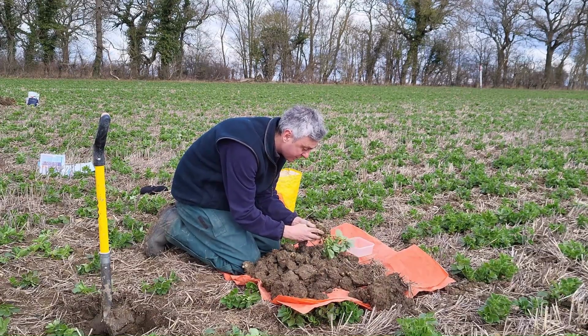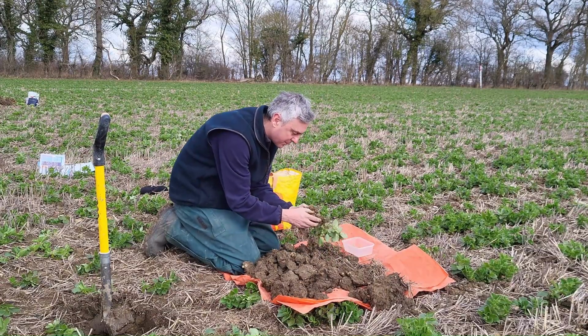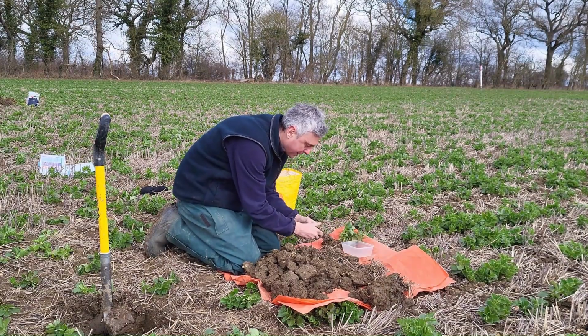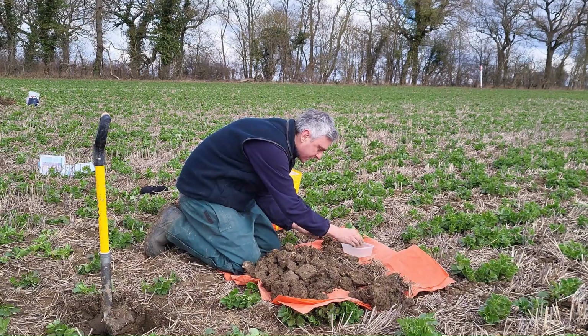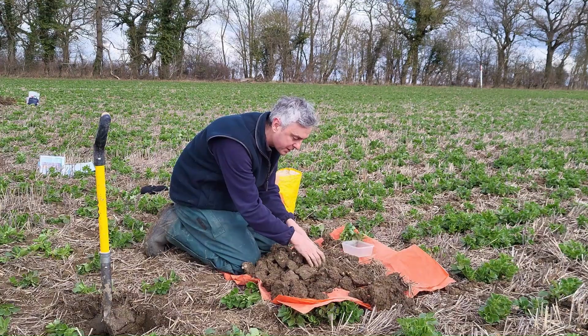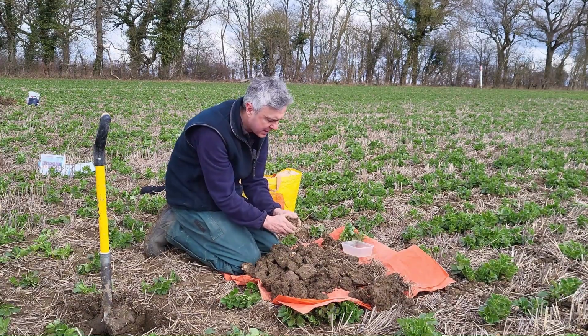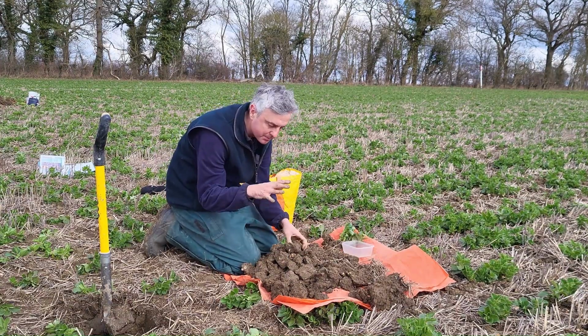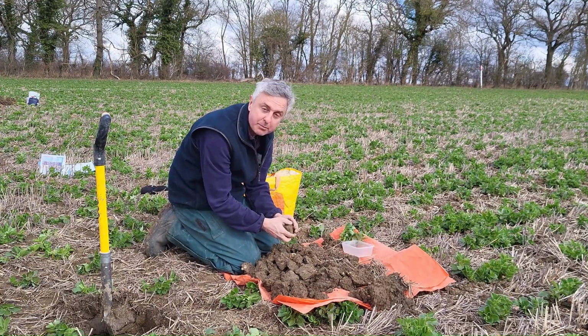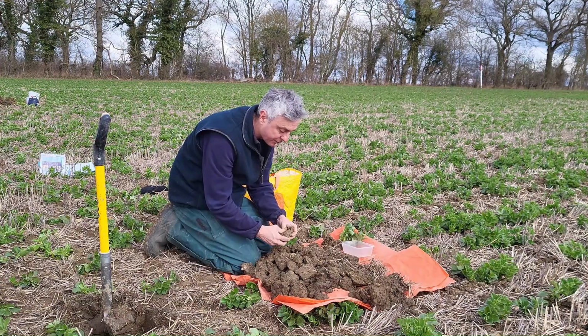This can be a little tricky at times. You've got to make sure you break up the soil. They can be well hidden, but once you get your eye in, you can start easily identifying those earthworms. And the key number that you should be looking for on an arable soil is more than 16 earthworms in a soil block of this size, and that's been scientifically proven as a key number that you should be looking for.